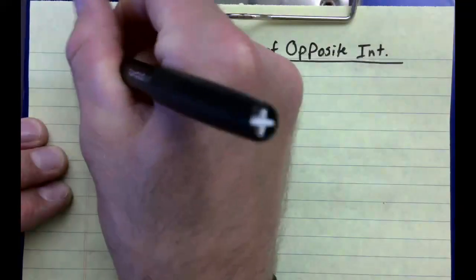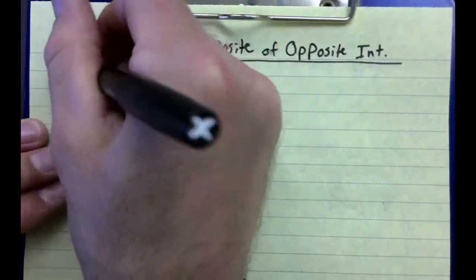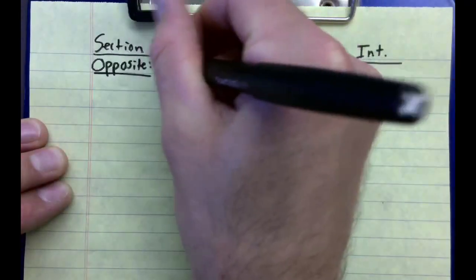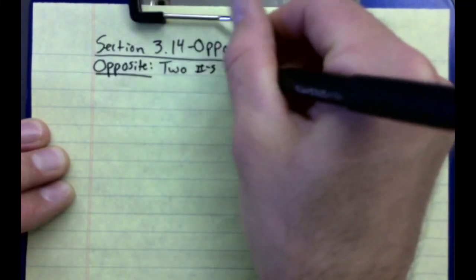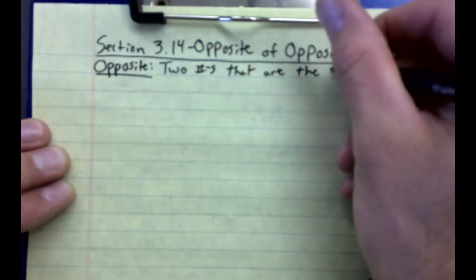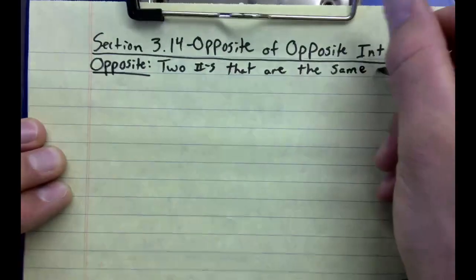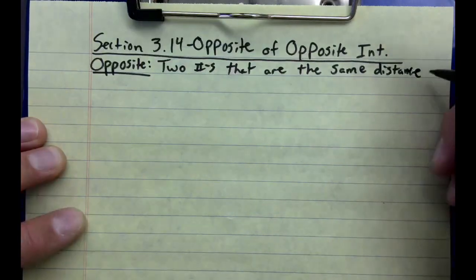So we know that the opposite means when two numbers are the same distance from zero.